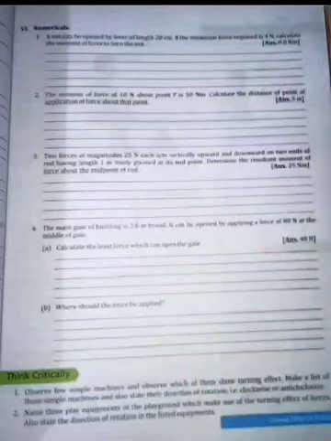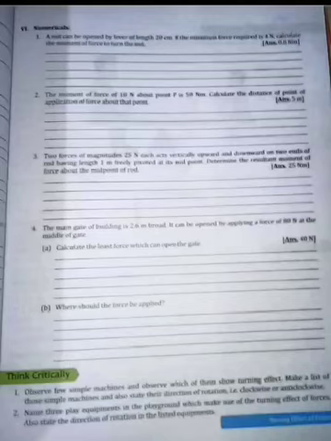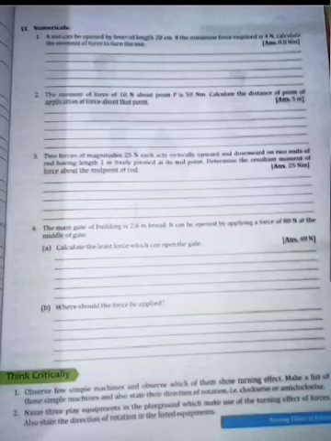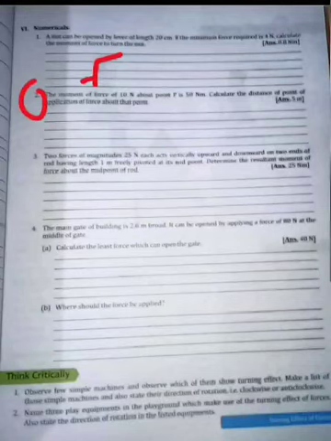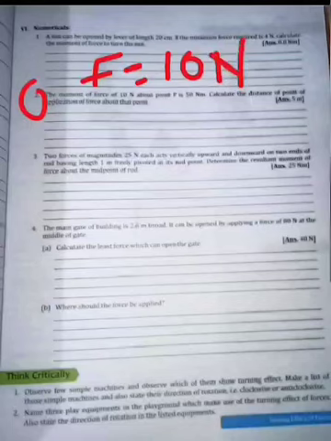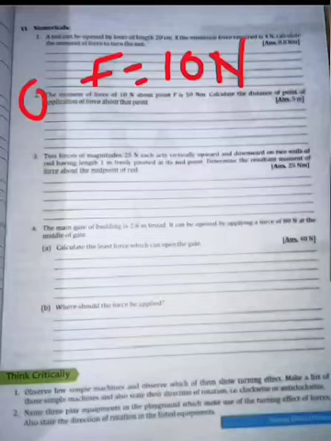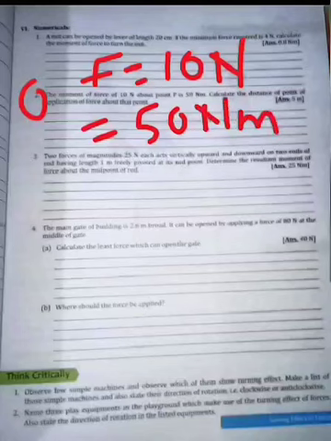Next, a moment of force of 10 Newton about point P is 50 Newton meter. Calculate the distance of the point of application of force from that point. Now I am doing the second one. 10 Newton is the force. From the unit you will come to know it is 10 Newton. The moment of force given is 50 Newton meter. You need to find the distance.